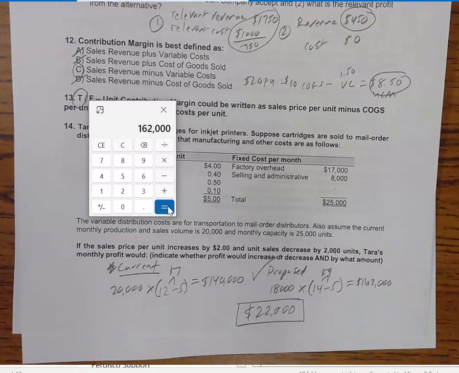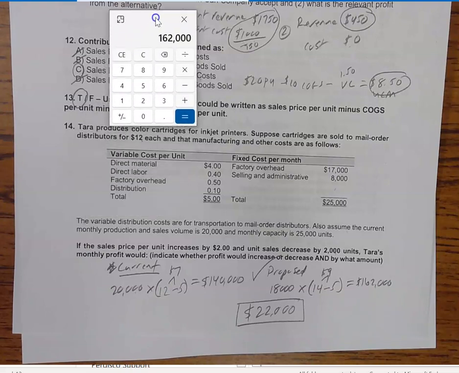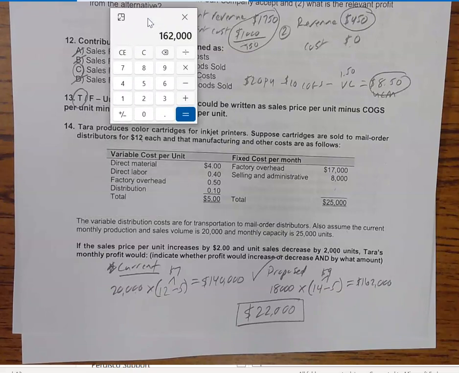You may wonder, you forgot to account for the fixed costs. No, I didn't. You see, in this scenario, I know that it's really 140 minus 25. But I'm not going to consider this 25,000 because it is not relevant to the decision.